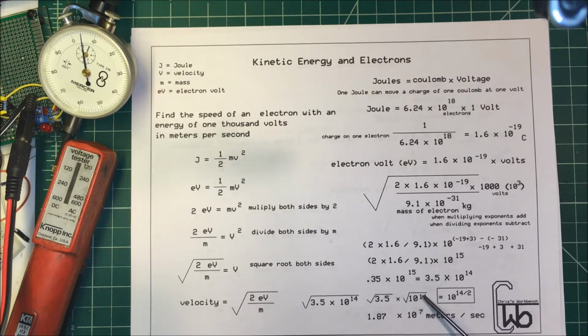And then we do the square root of the exponent here, 10 to the 14. We can rewrite this as 10 to the 14 divided by 2. That comes out to 10 to the 7. So our answer is 1.87 times 10 to the 7 meters per second. And that's the speed of the electron in the cathode ray tube at 1,000 volts.